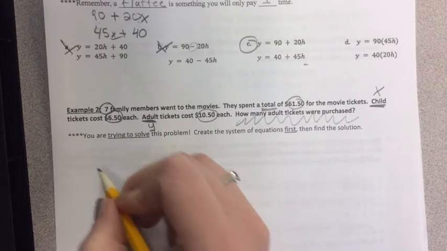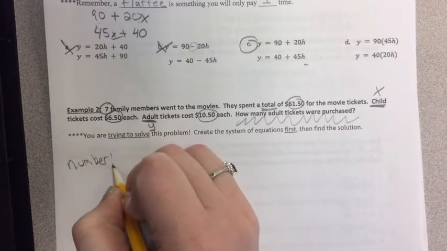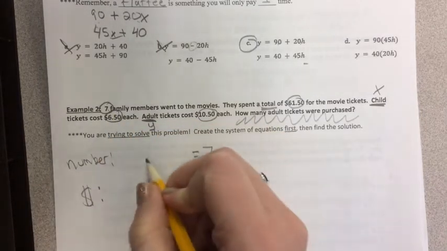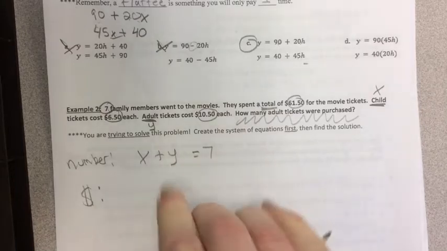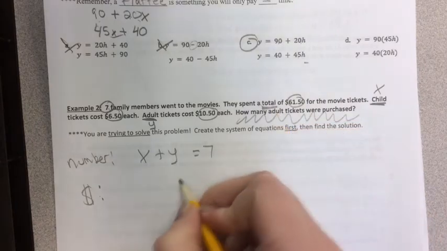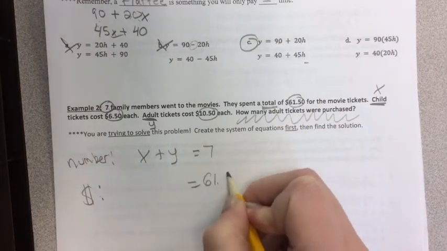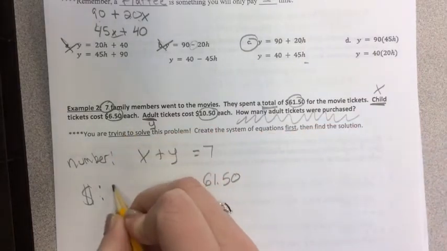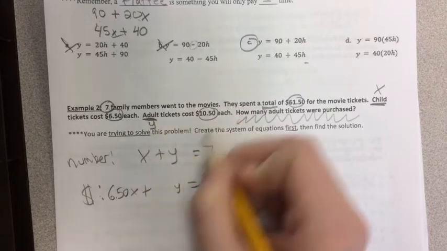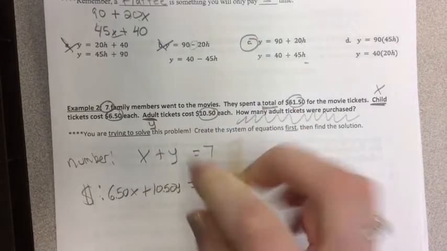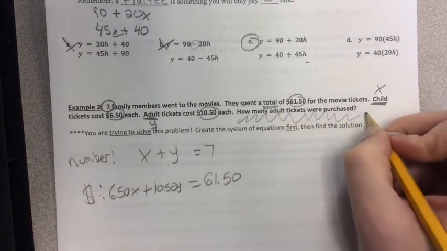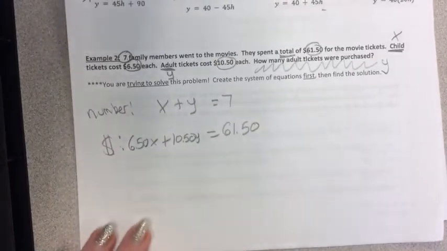All right, so the two equations we need are the number of people and the amount. So the number of people we know is equal to 7, and we had some children and we had some amount of adults. We don't know how many of each. The money, we do know some information about. We know the total was $61.50, and child tickets cost $6.50 each, and we know that adult tickets cost $10.50 each. So now we have two equations we can solve. We're looking for how many adult tickets, so we're going to be solving for Y, all right?